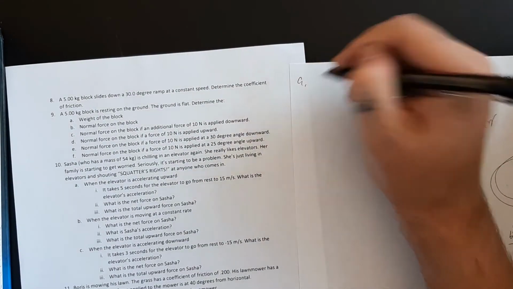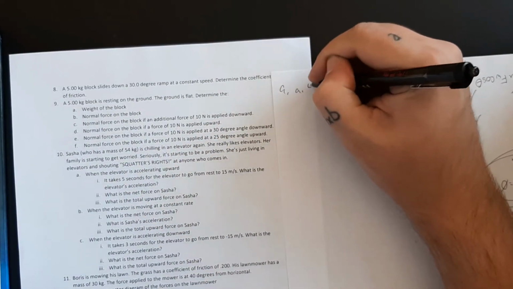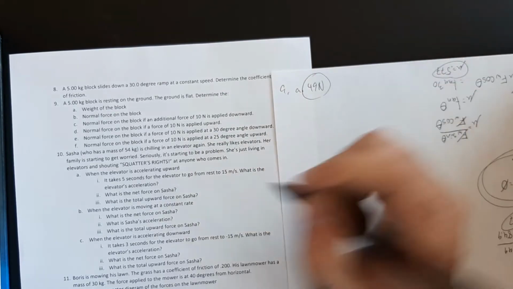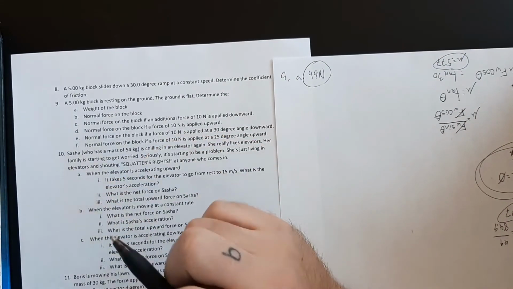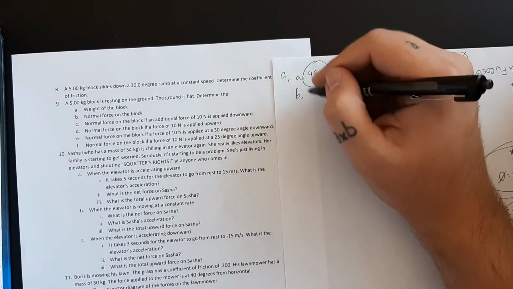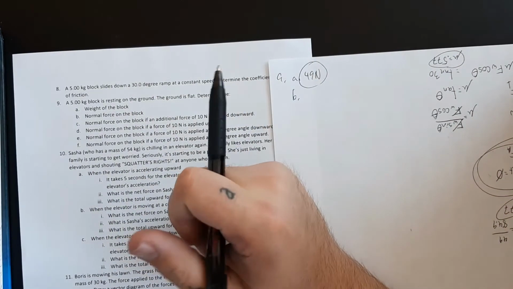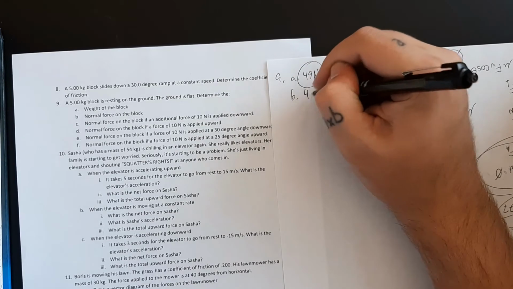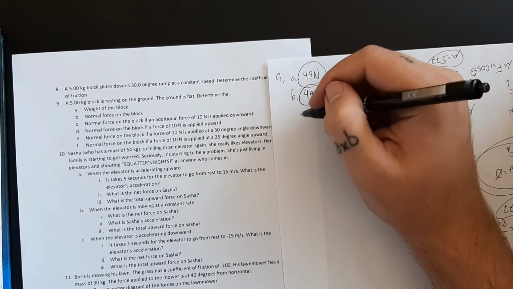Let's look at number 9. On number 9, we've got a 5 kilogram block, so already looking at A, looking for the weight, it's going to be 49 newtons. We've done that enough times. It is resting on the ground. The ground is flat. Determine V. All right, so if it's just resting on the ground, that means that the ground will be applying the same force upward that your weight is pointing downwards with. So that would be 49 newtons for B as well.